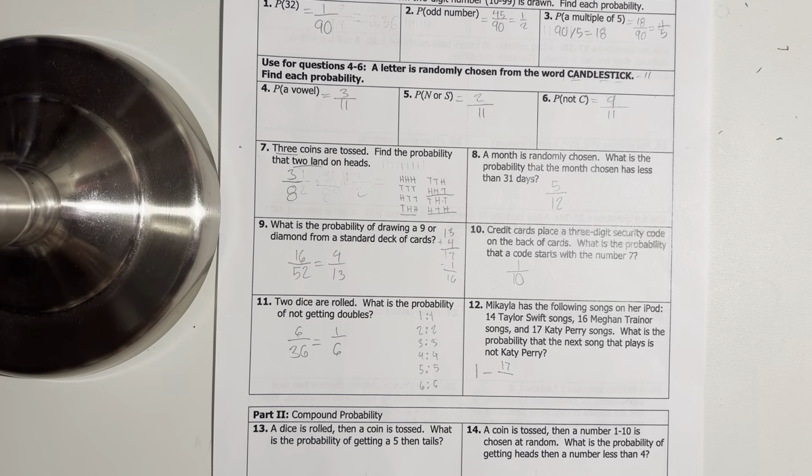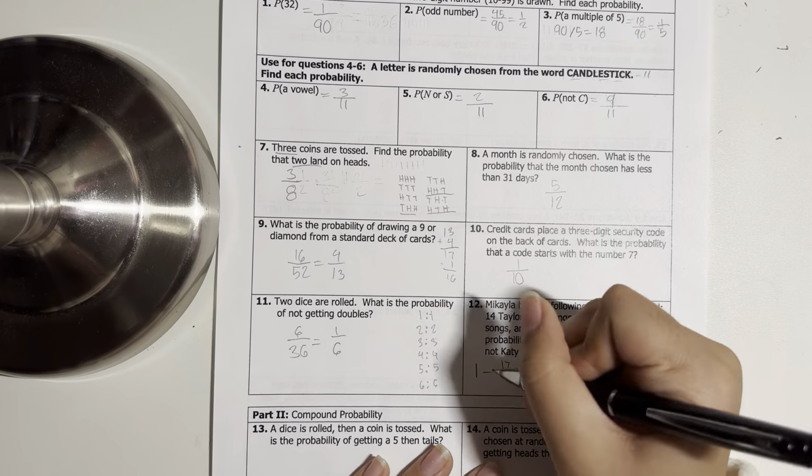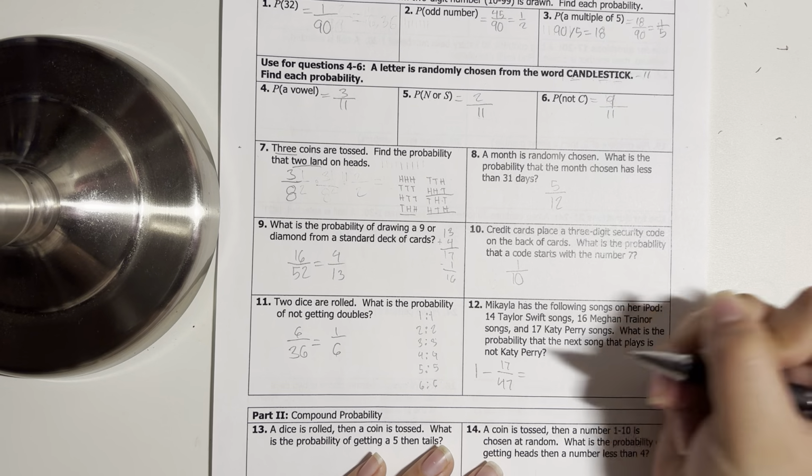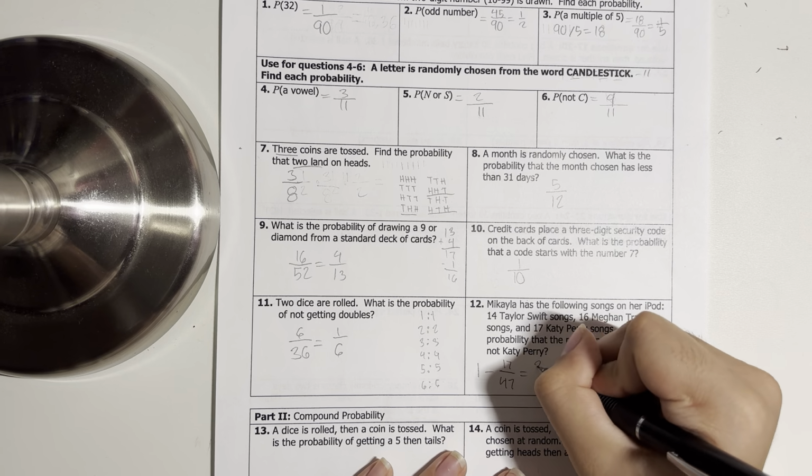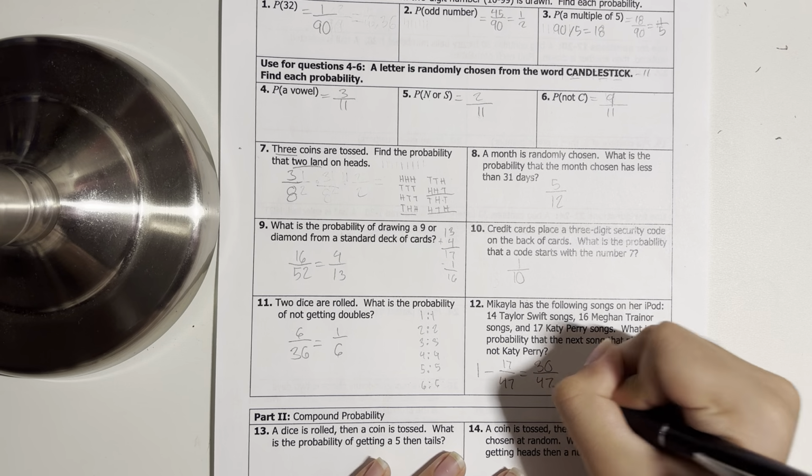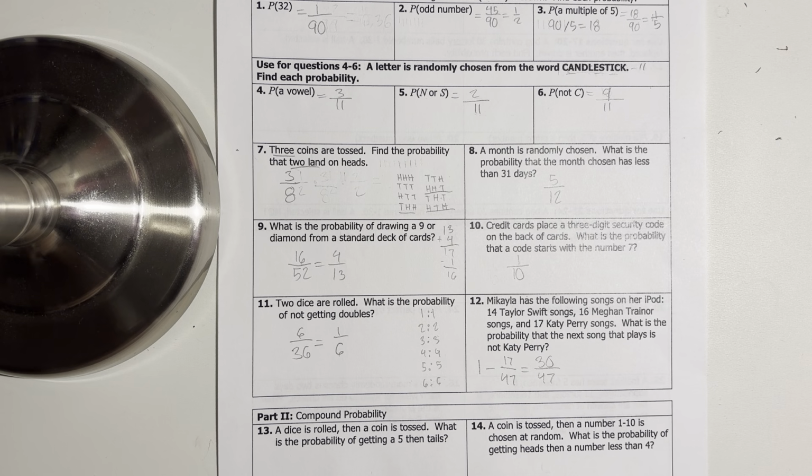So 14 plus 16 plus 17, which is 47. So then that would be 30 over 47, and that would be our final answer. And that would be it.